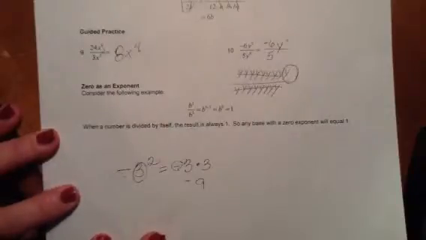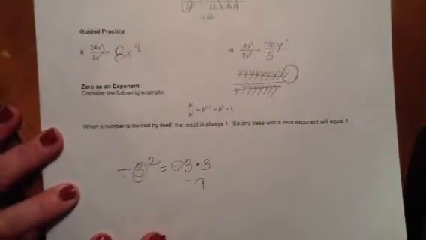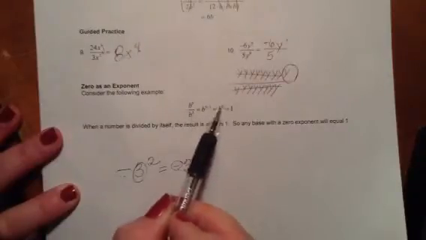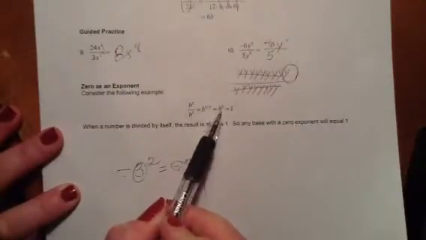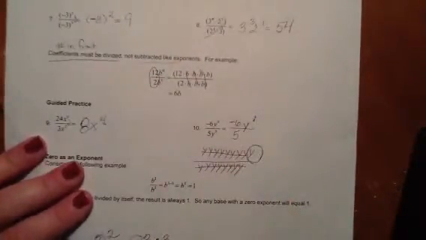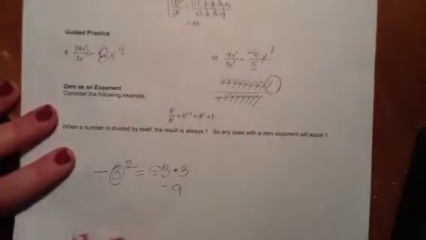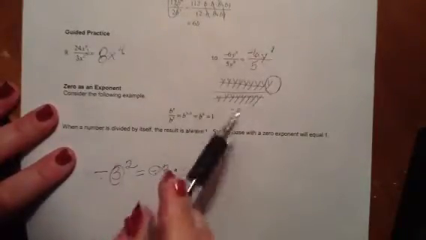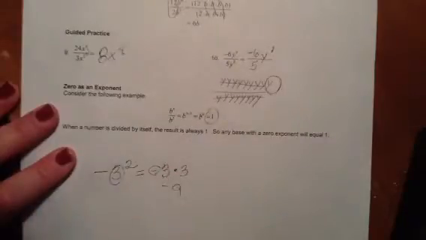Okay, zeros as an exponent. This is the one that gets a lot of you. If this is 3 minus 3, you get 0. We cannot just write b, because we said up here, anytime we have a single letter, it has an exponent of 1. So you can leave this as b to the 0 as your middle step, but then we need to simplify this to 1. That's one that's very commonly missed.